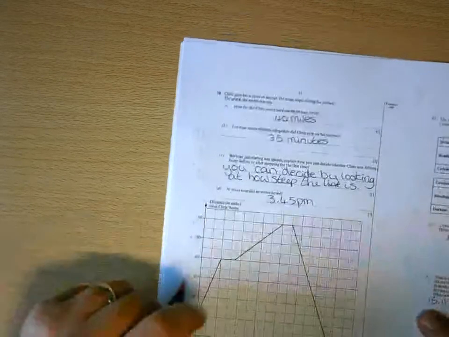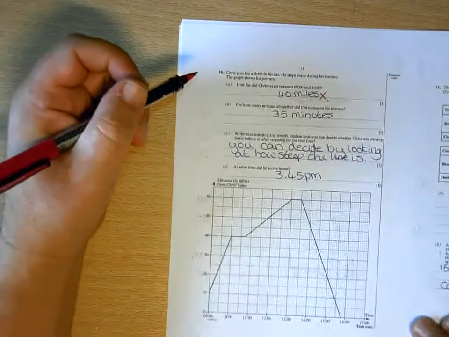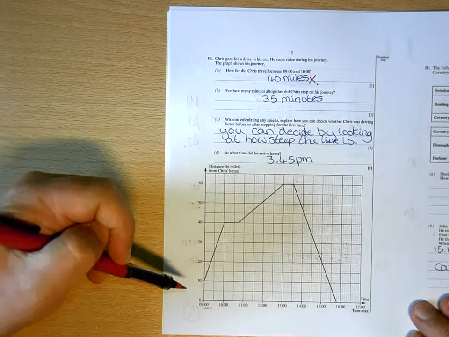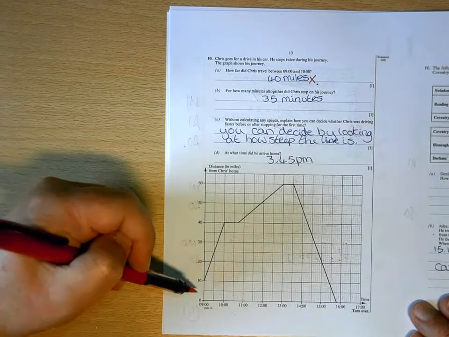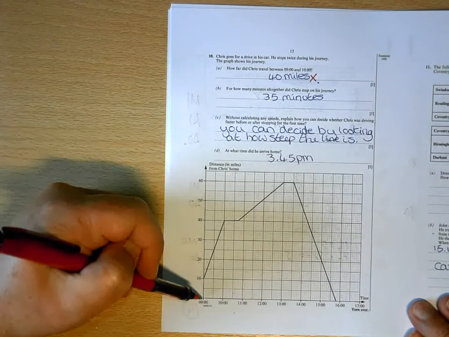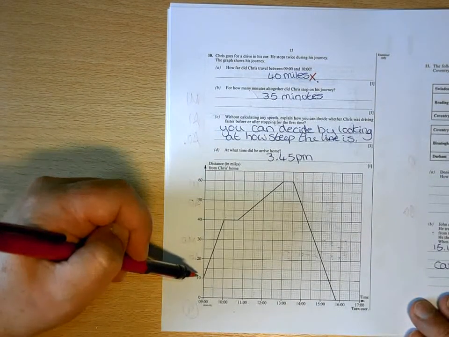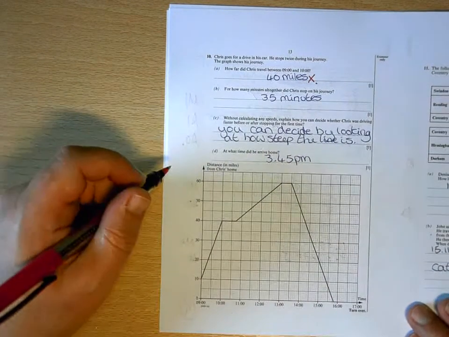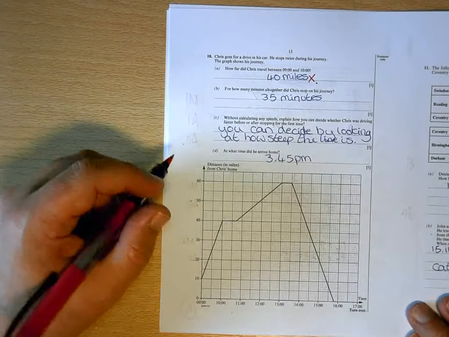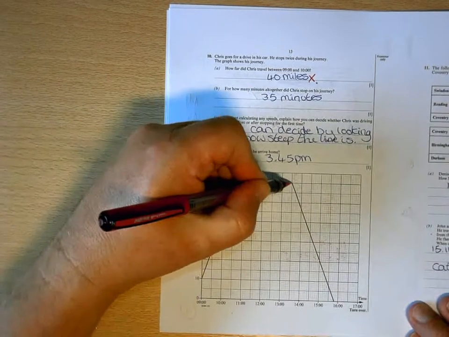30 miles, 40 miles, no. Again, this is a common mistake. Chris wasn't at 0 at 9 o'clock. He was already at 10 miles. So in that hour, he's travelled 10, 20, 30 miles. He didn't stop altogether for 35 minutes. He stopped twice, once there and once up there.